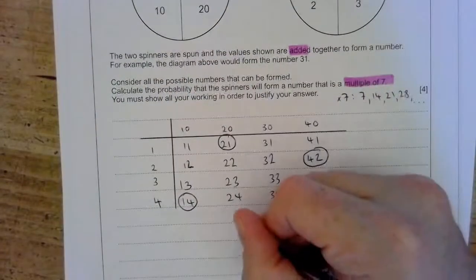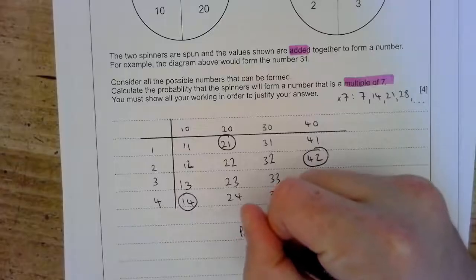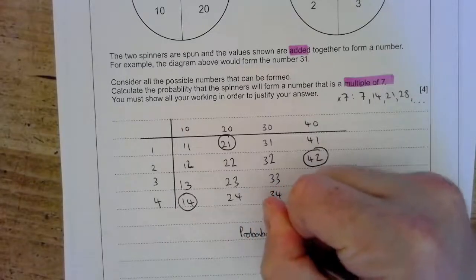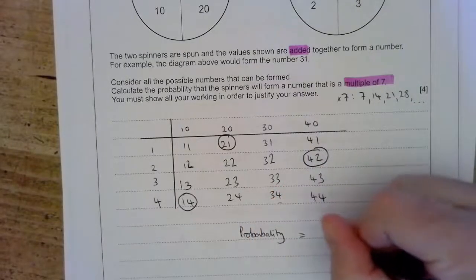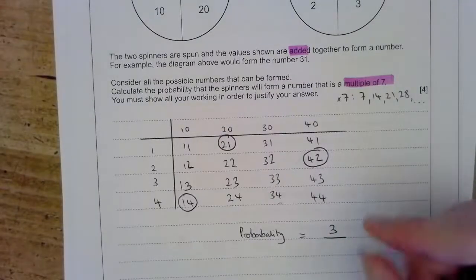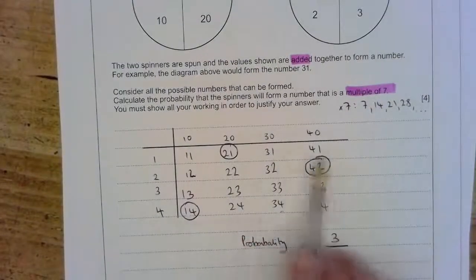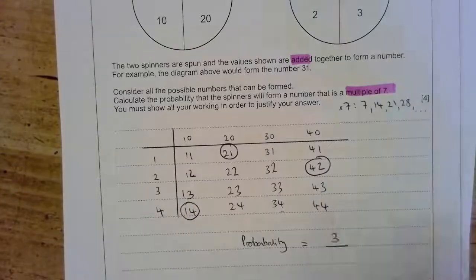I would say probability equals 3, which is the number of options that work out of the total, which would be 4, 8, 12, and 16. So 3 out of 16.